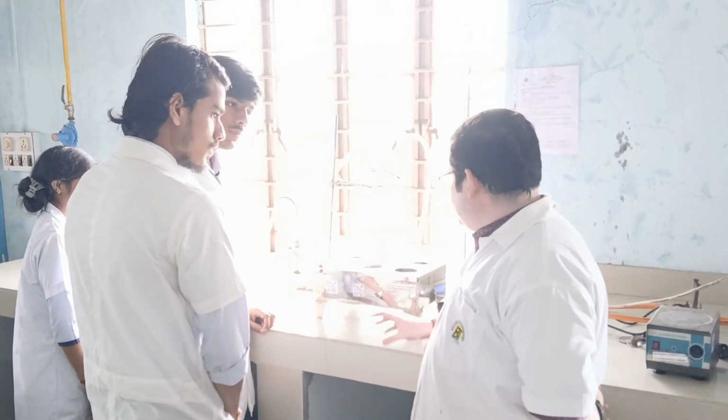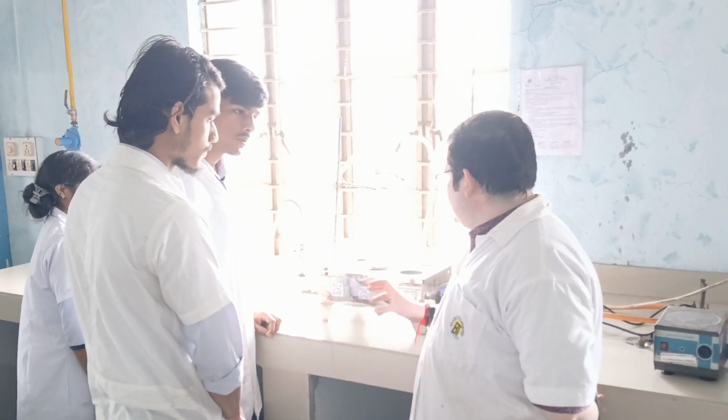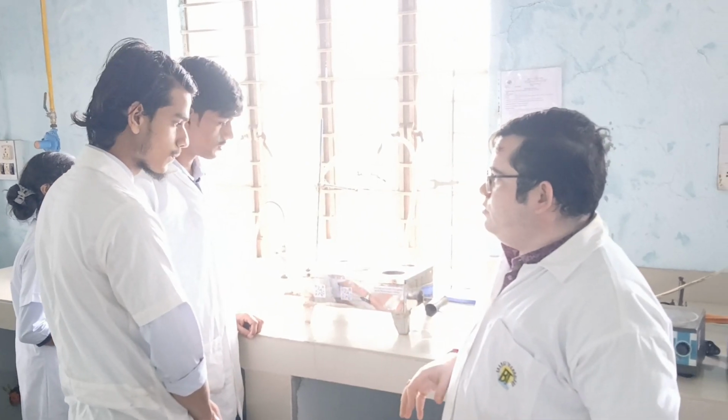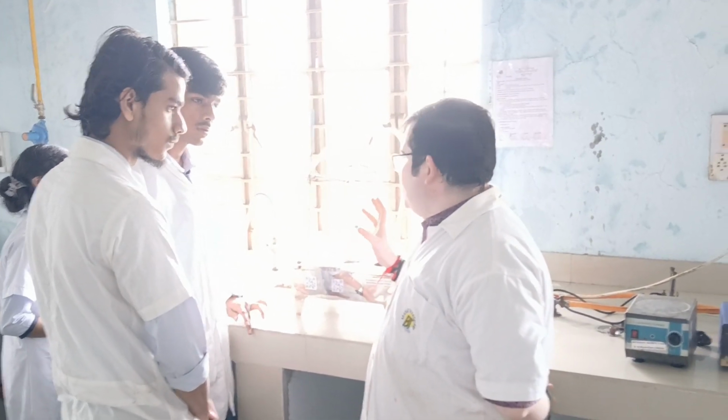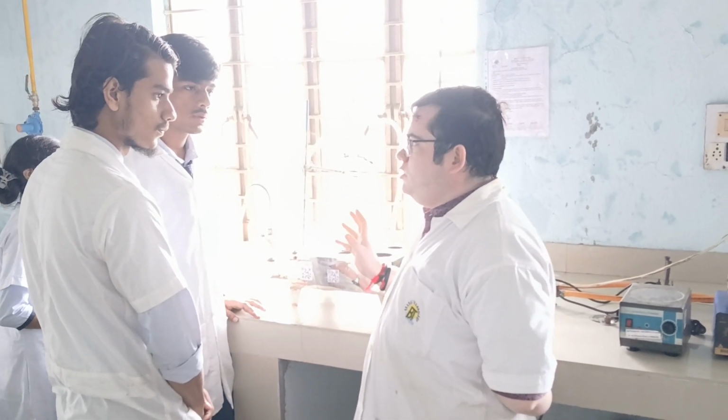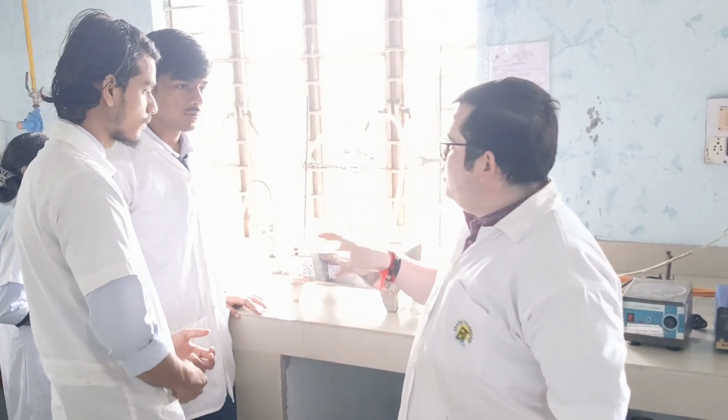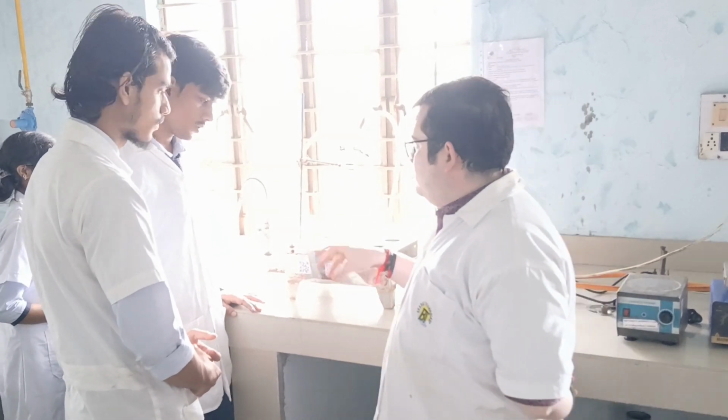After 2 minutes, you can see that there is evolution of brown gases. That is the oxides of nitrogen. After ceasing of this nitrogen oxide evolution, you have to pour it in 15 ml cold water and stir it, and you can see the result.